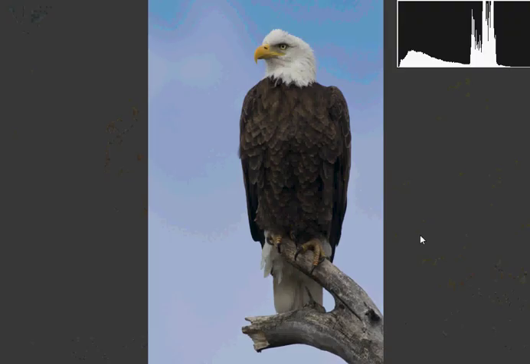So sometimes white, you don't want it to be a blinky. Like right here, the bald eagle's head, we want detail in those feathers. And it's always a compromise. So we don't want to go all the way till that's a blinky, or the whole shot would be way too bright. But we also want to make sure we get detail in the dark feathers here of the eagle's body.